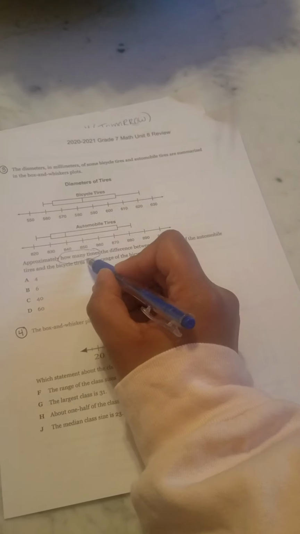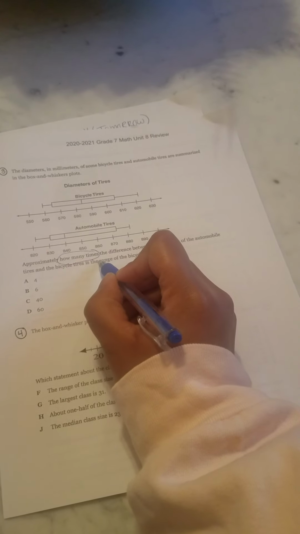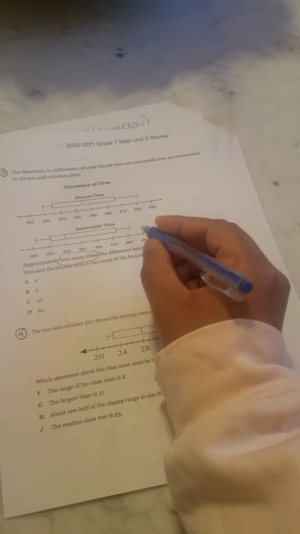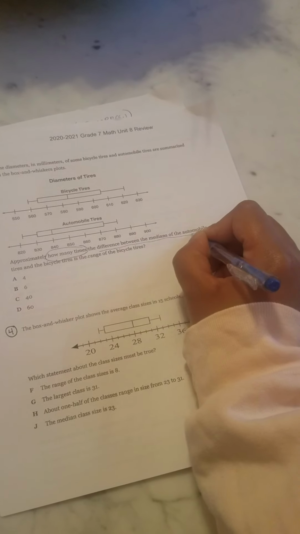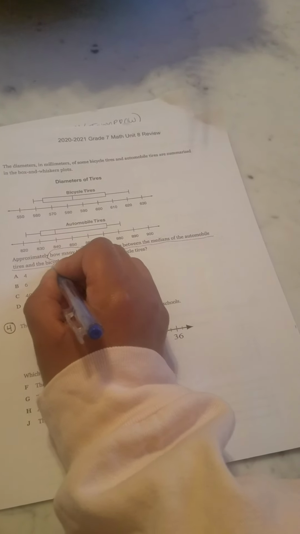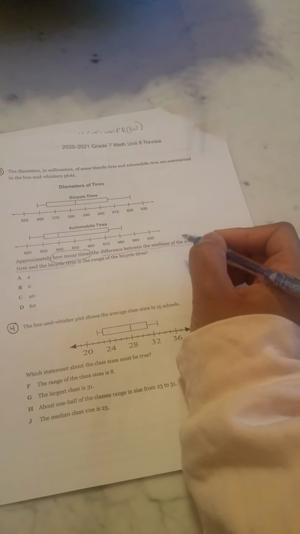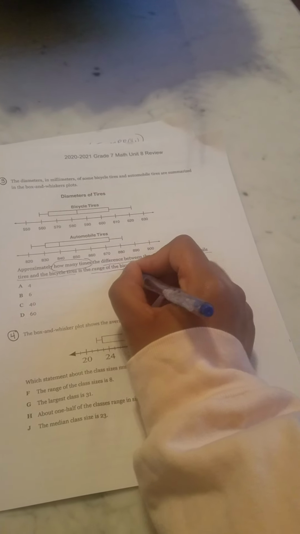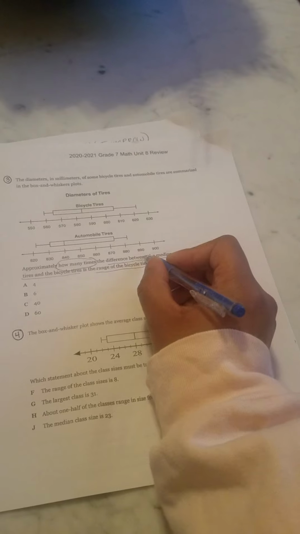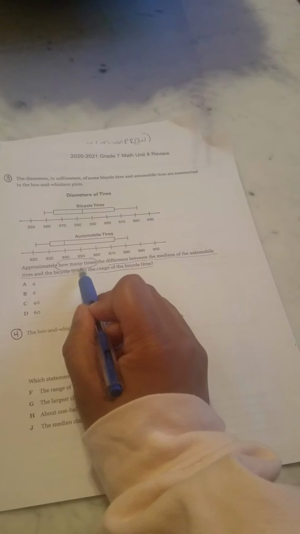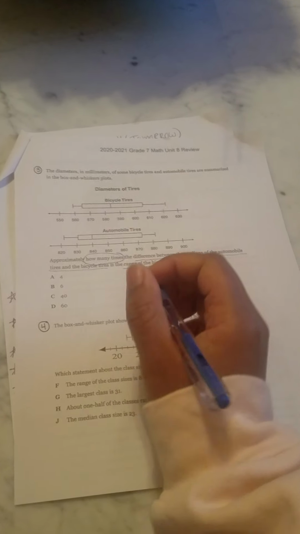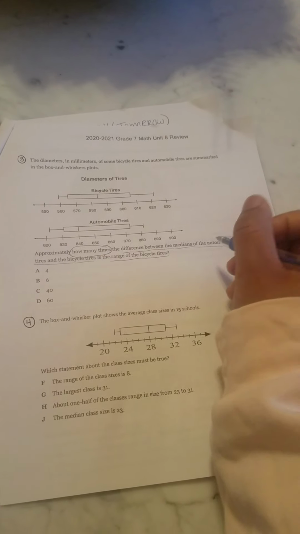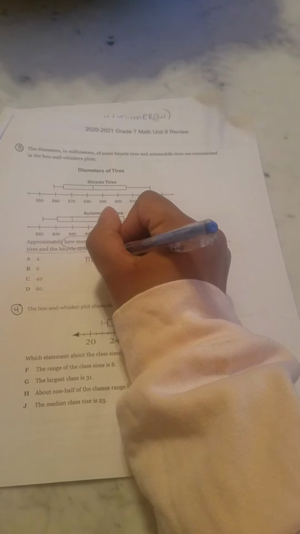Anyways, they want us to find the difference between the medians of the automobile tires and the bicycle tires. And then they also mentioned finding the range of the bicycle tires. So we're going to find both of those, and then we're going to figure out how many times is this more than this.